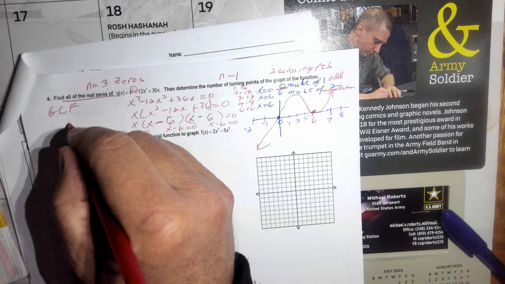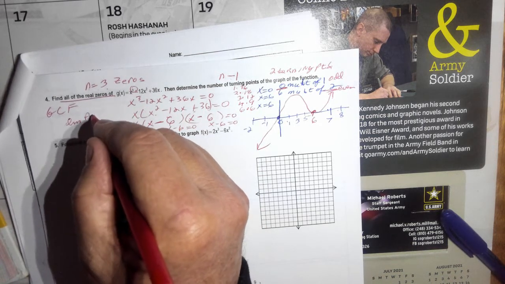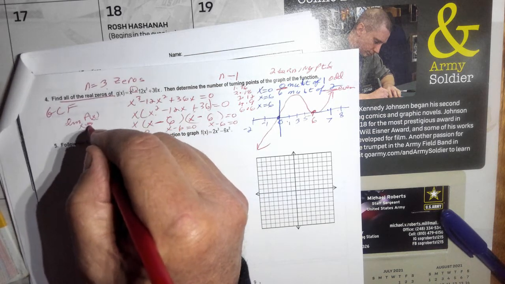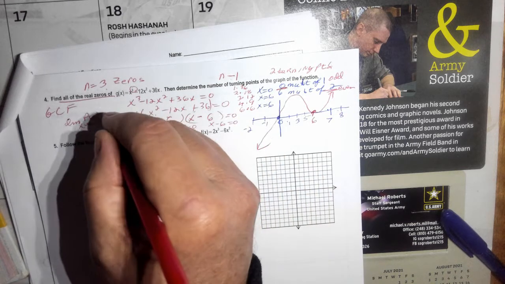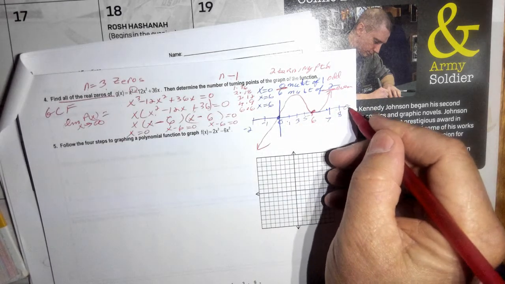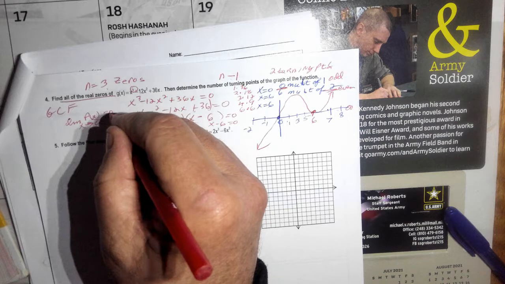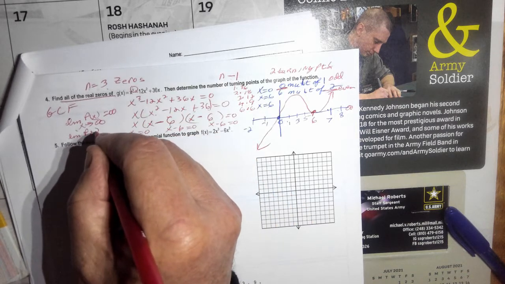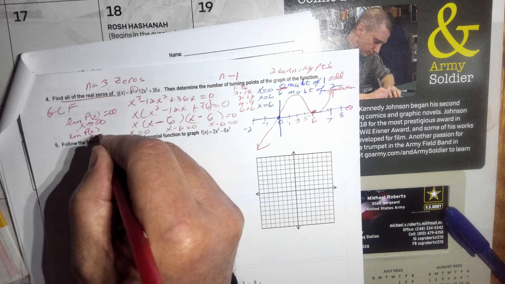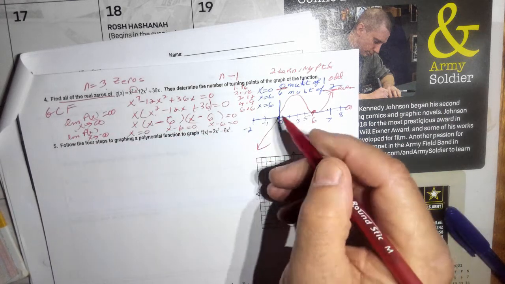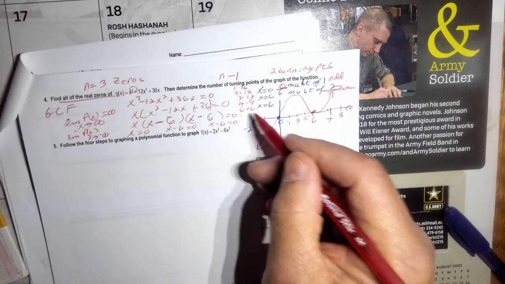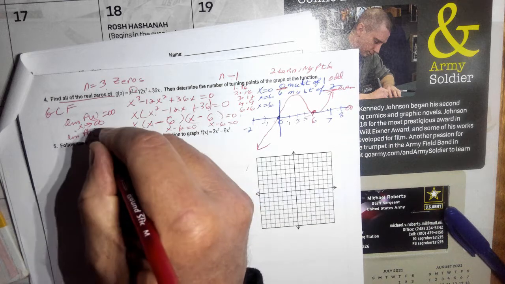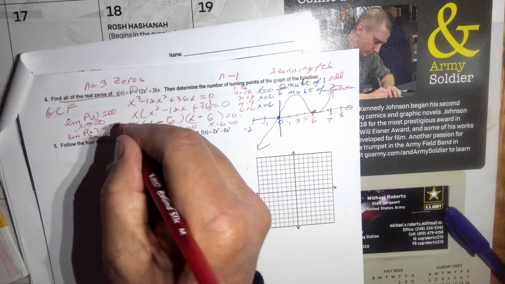So if they asked you for the limit of the function as x approaches infinity, this is infinity out here, we know it's going to infinity. The limit of the function as x goes to negative infinity, so we're going here the way to negative infinity, what's y doing? It's going to negative infinity. That's your left hand, right hand behavior.